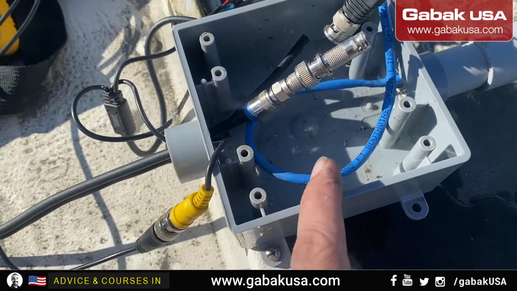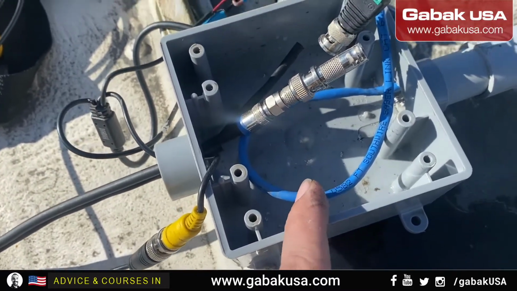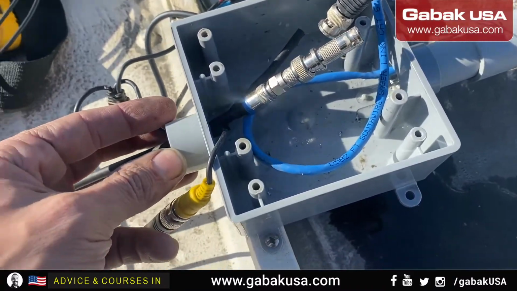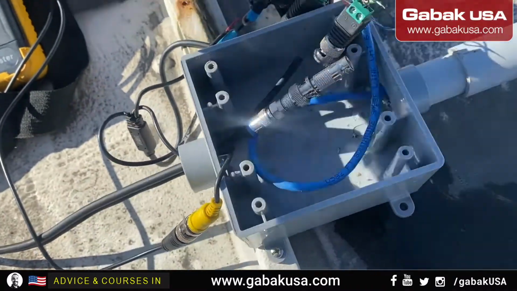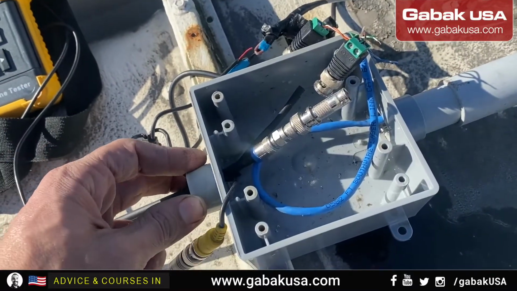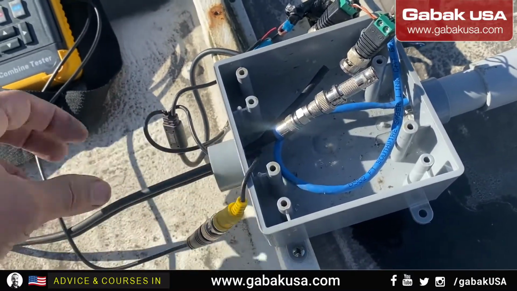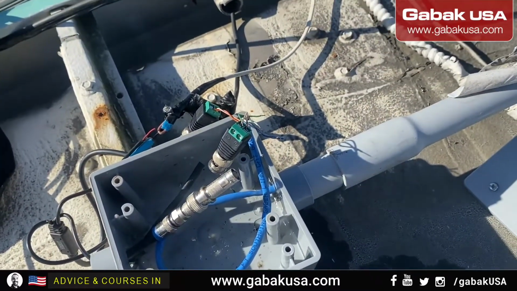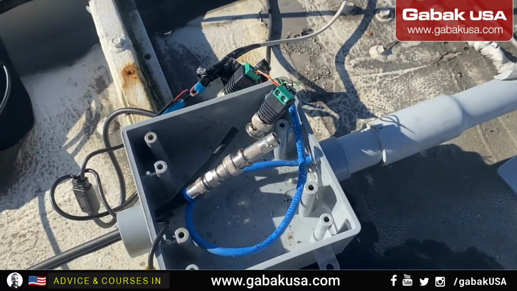So now the last week I was working here, we put this, but we didn't finish because we have to buy a conduit to put everything inside of the small pipe, the flexible pipe or something, so that way everything will be covered and protected by the weather.